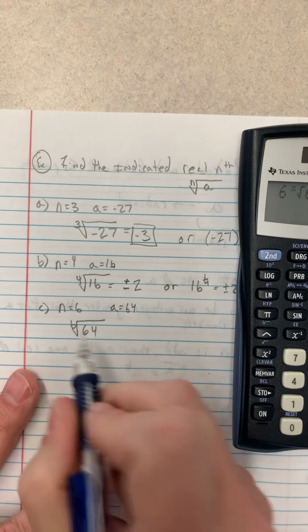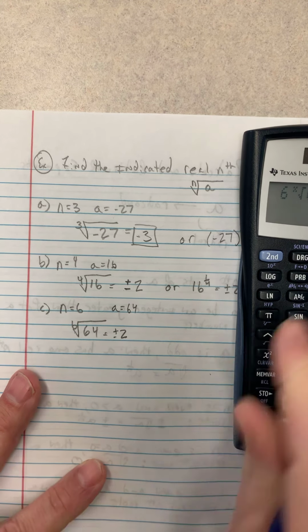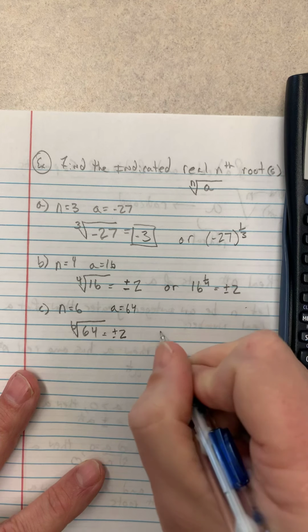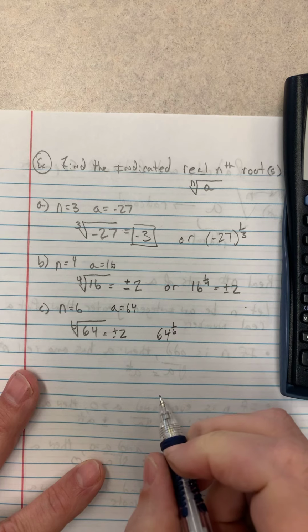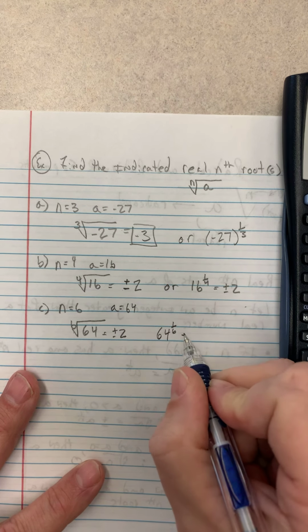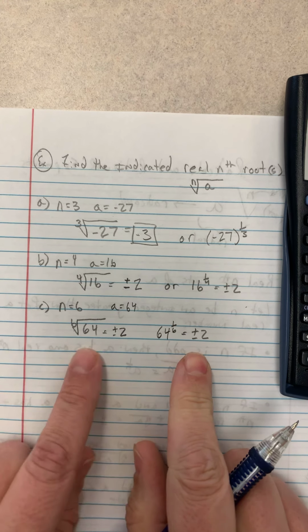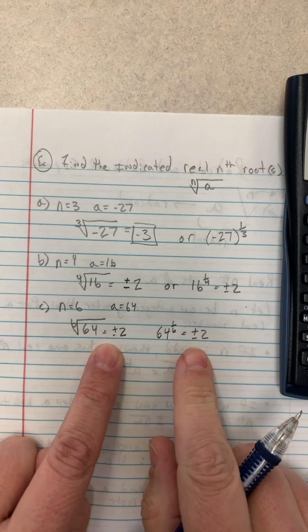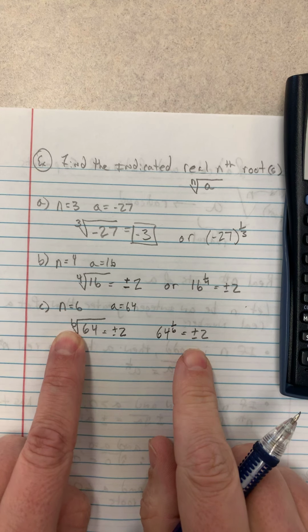But again, because this is even, this is plus or minus 2. And again, if I wanted to write this in rational exponent form, this is 64 to the 1/6 power, which again, if I put that in my calculator, gives me a positive 2, but your calculator's not going to give you plus or minus 2. I have to add that, and I add that when that root is even.